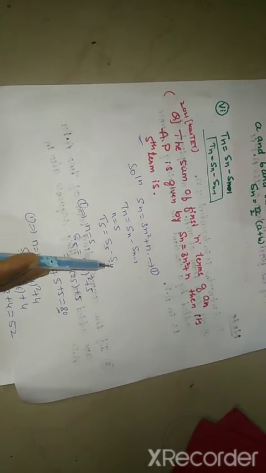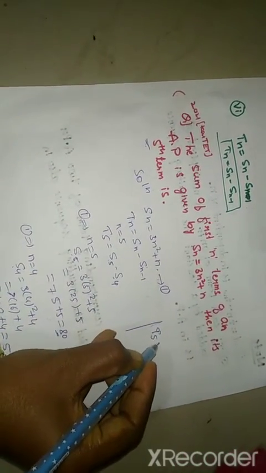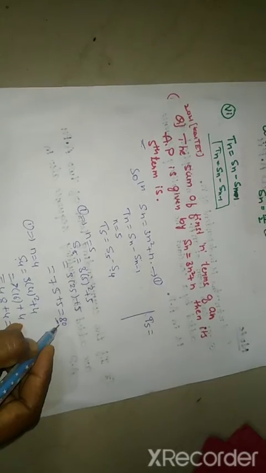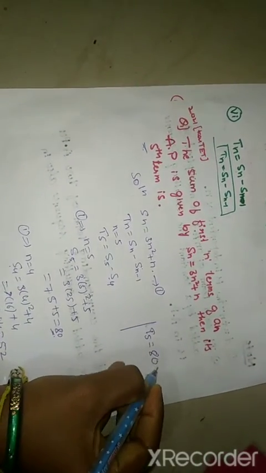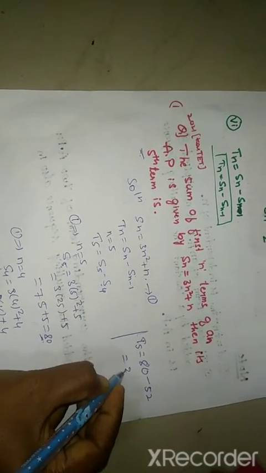So we calculated S4 and S5. So put the values of S5 and S4 in this equation. T5 is equals to 80 minus 52. We get 28.